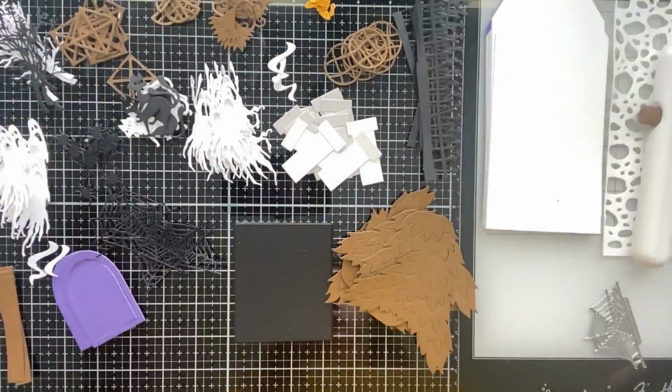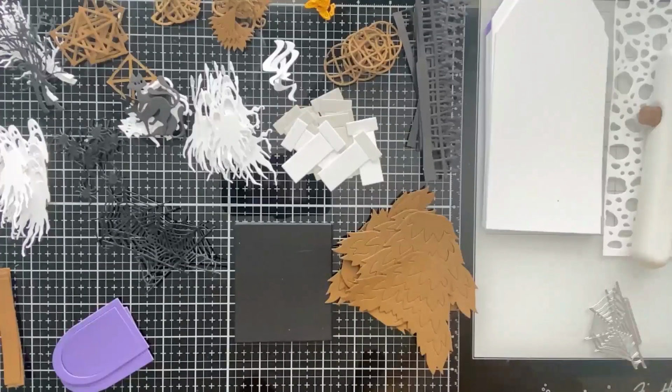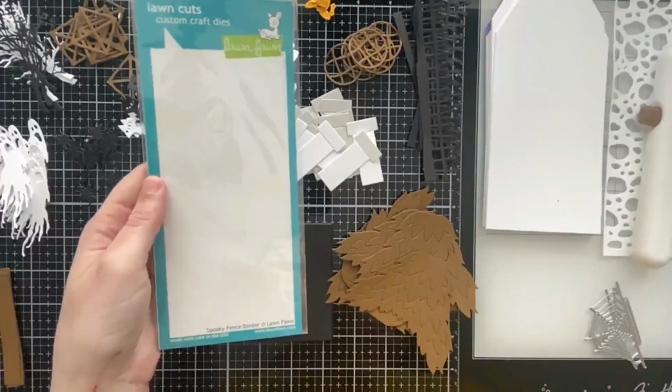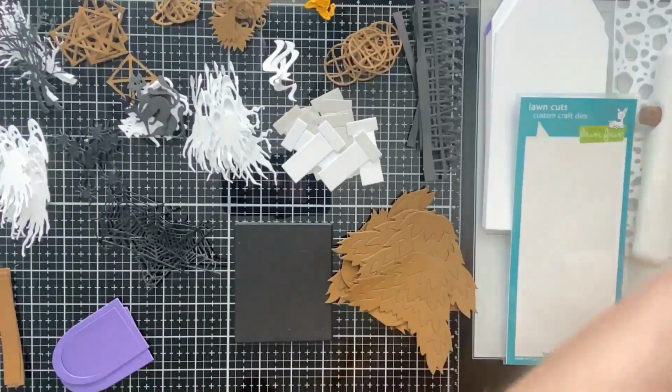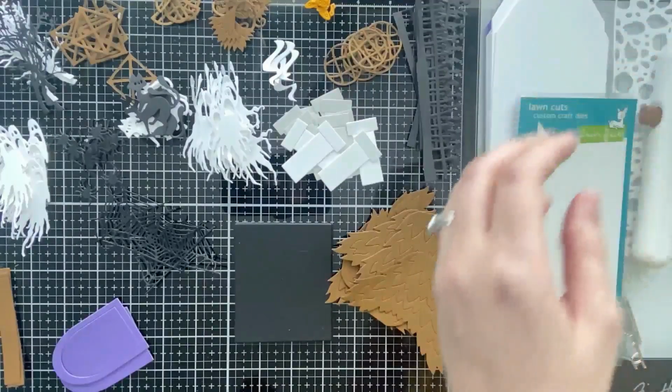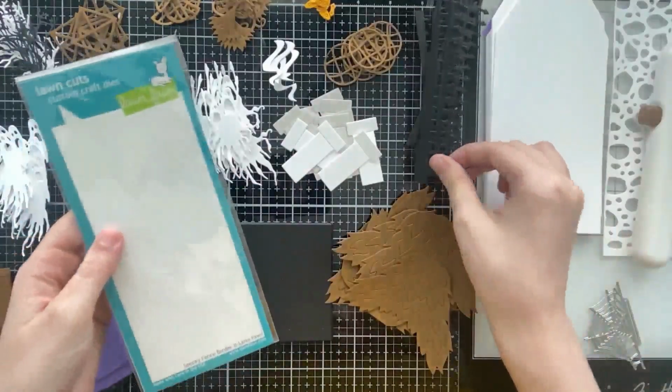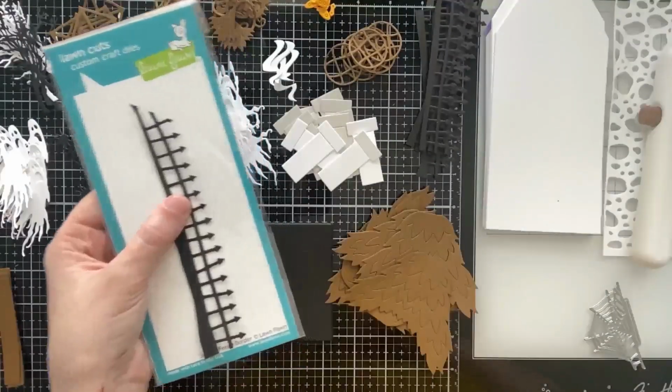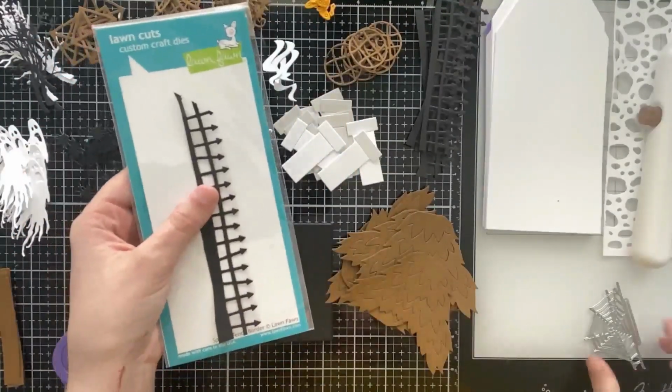And I will have all of the Tim Holtz sets linked down below. I'm not sure what the names are, so I'm going to have to look them up and link them for you guys. I used a Lawn Fawn fence for this card. Again, you can use the everyday borders if you want, but this one's more of a spooky one.